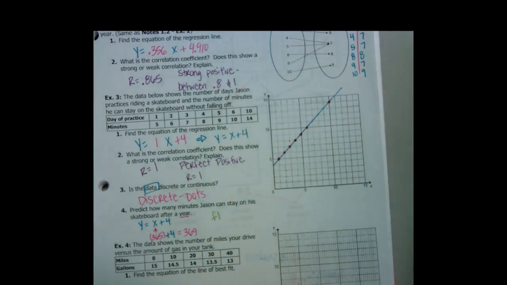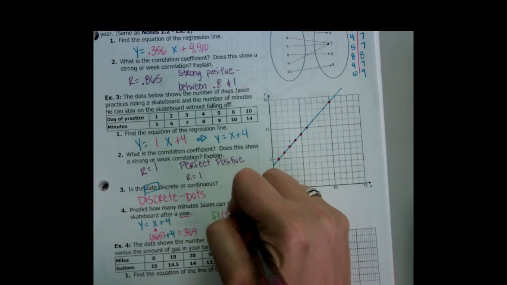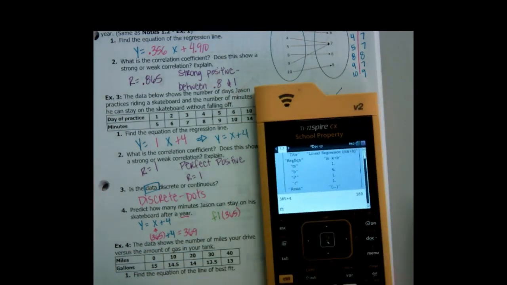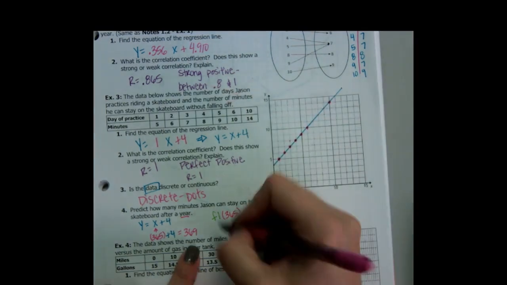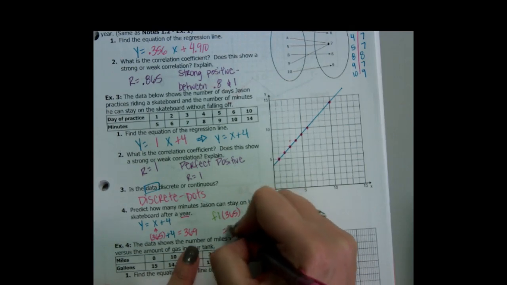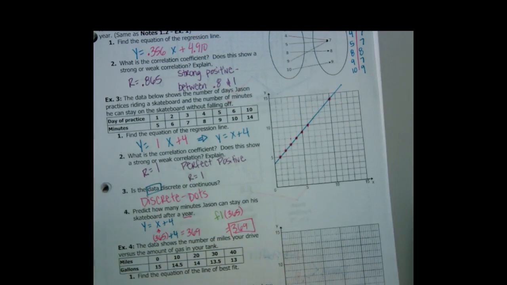That means I have a function saved there. I want to evaluate the function for 365 days. So F1 of 365, same answer. So you can do it either way. You can plug it into the equation or you can use the F1.